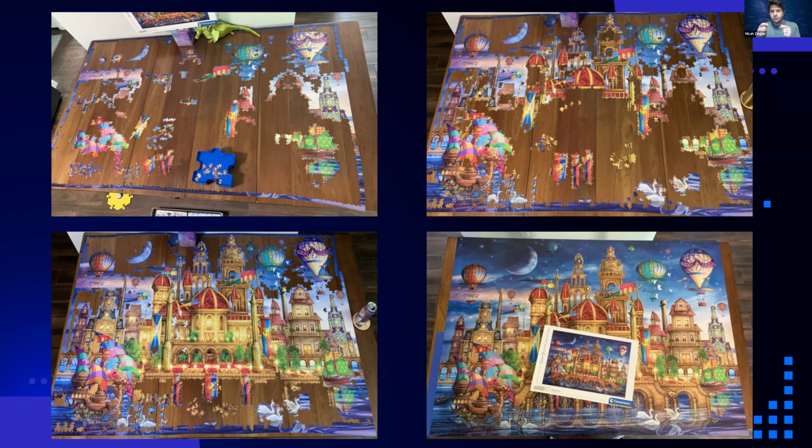Sidebar, if you don't tackle jigsaw puzzles by building distinct parts of the picture first, like individual hot air balloons or specific rooftops, then I highly recommend seeing a clinical psychologist because something is wrong. There is only one correct way to build a jigsaw puzzle. End sidebar.